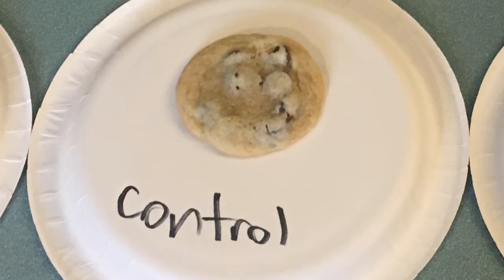So here's how the control turned out. This is what a normal control cookie recipe looks like. Now it's time to add some variables.